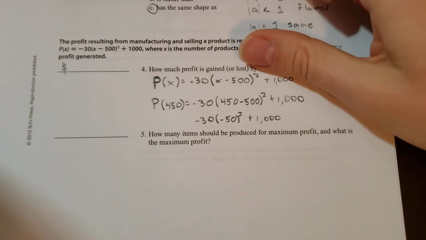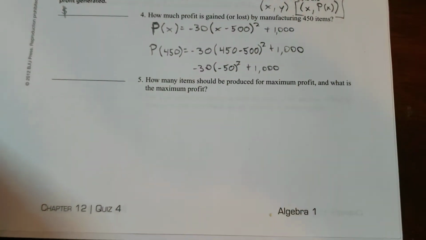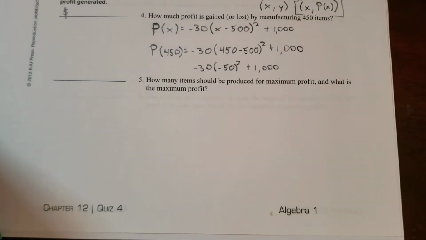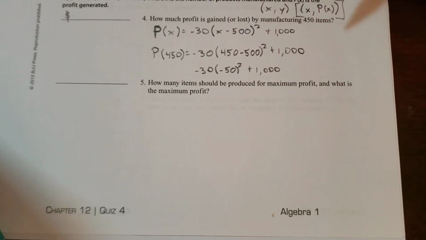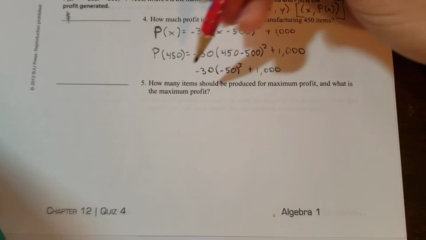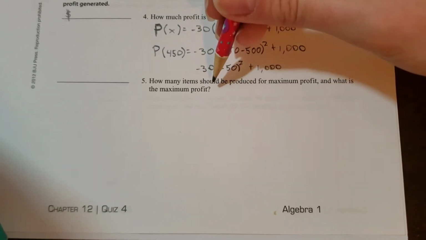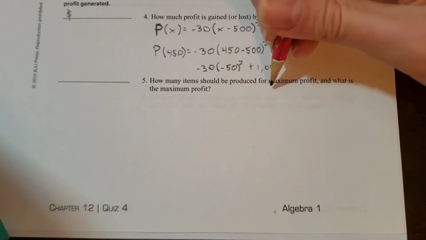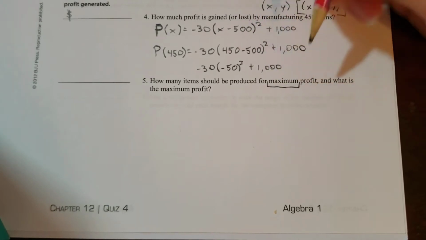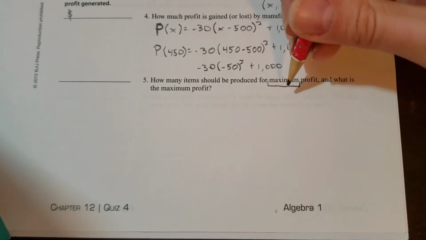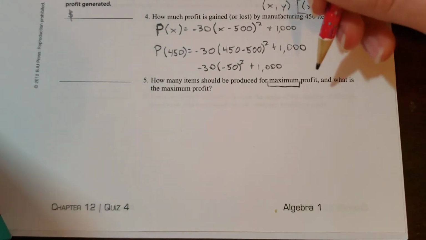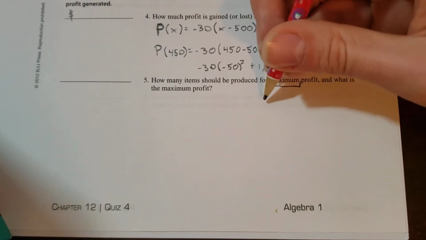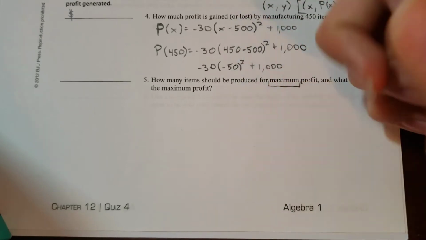Okay? Now this one, number 5, again, word problems look so intimidating, but it's really not. How many items should be produced for maximum profit? Now, this is a key word. Remember yesterday, if you guys watched the video when I did the homework help, talking about the maximum and the minimum?